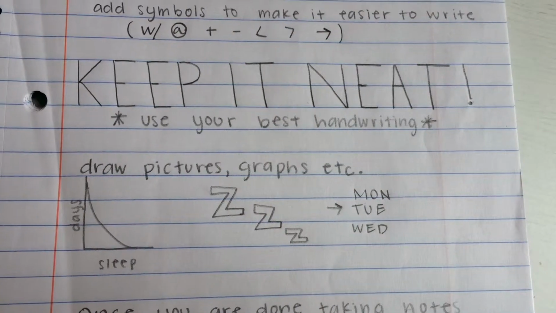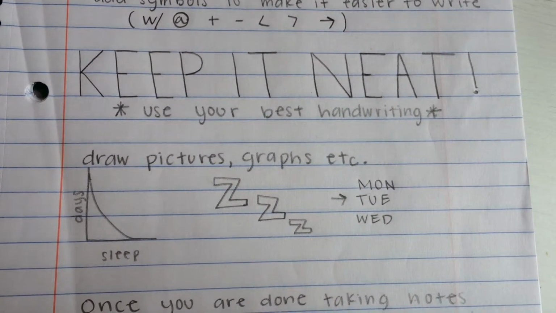Also, another big one is keeping it neat is a big deal, because if you can't read your notes, then you can't study and you'll fail at life, because you can't take the test because you don't know it, and you'll fail the test, and you'll fail social studies or whatever class you're struggling in, and you won't be able to go to the next grade. Okay, anyways, another thing is drawing pictures actually helps me concentrate on what the teacher's saying.